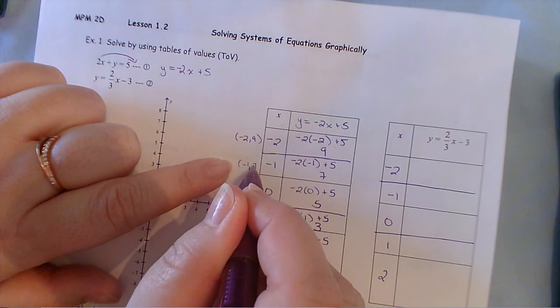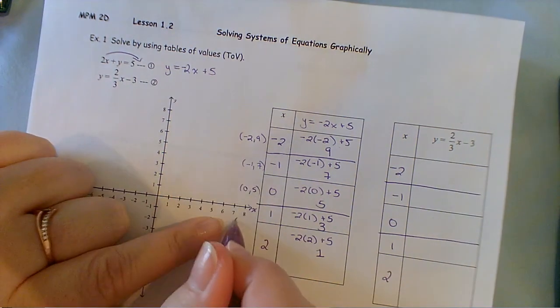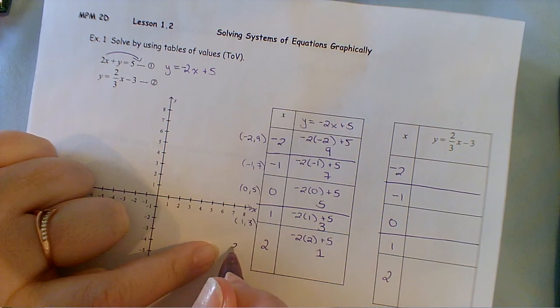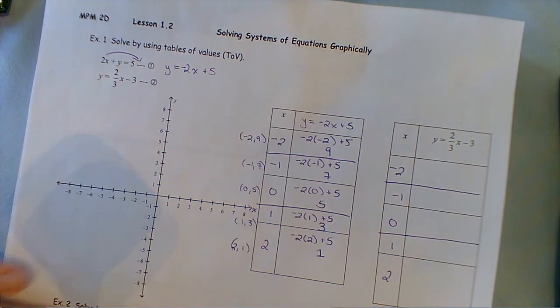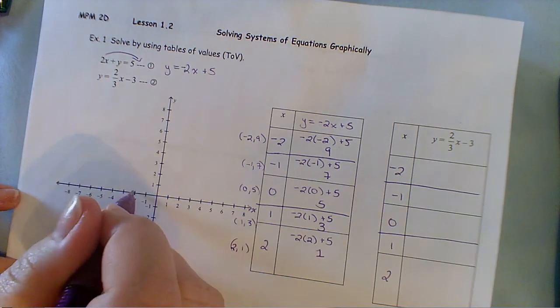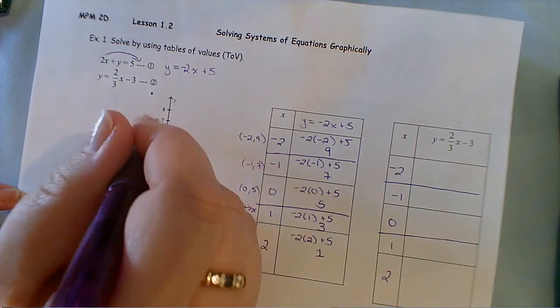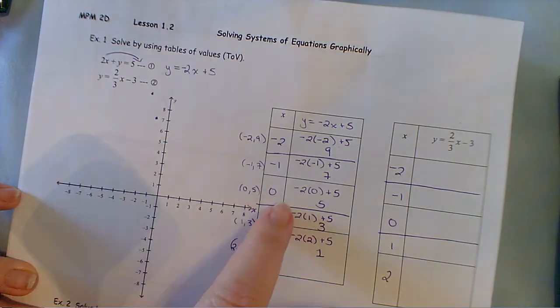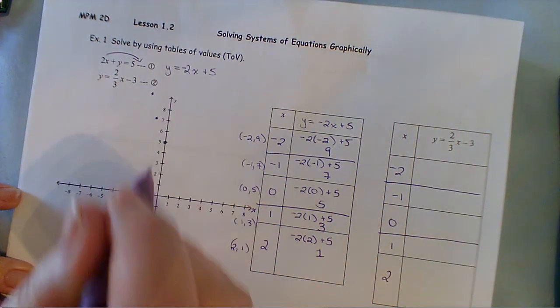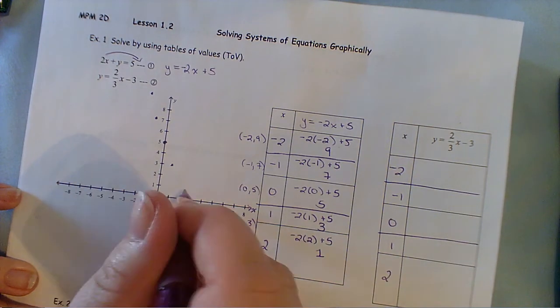-1 comma 7 is a point on this line. 0 comma 5 is a point on the line. 1 comma 3 is a point on the line, and 2 comma 1 is a point on the line. So you're going to go to -2 comma 9, so -2 on the x, comma 9, around there. -1 comma 7, there. 0 comma 5 is there. 1 and 3, and 2 and 1.